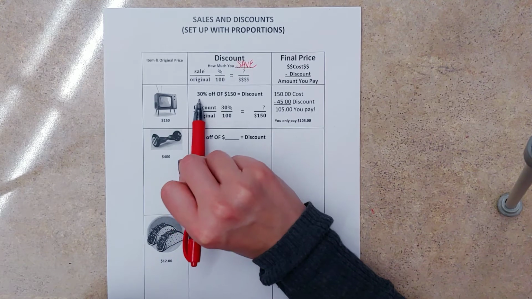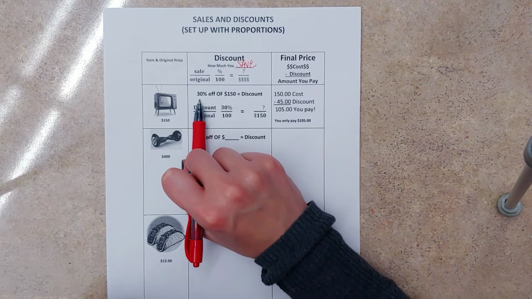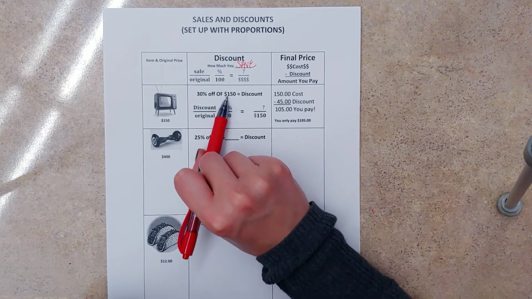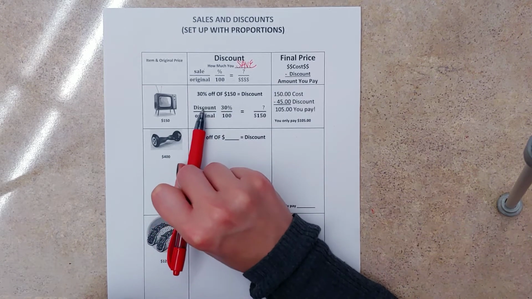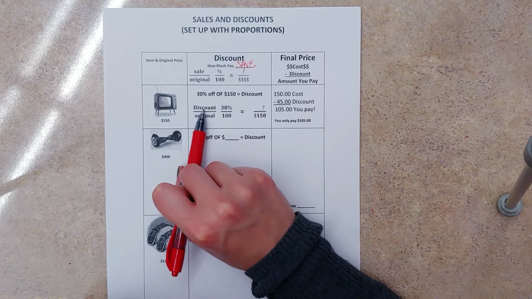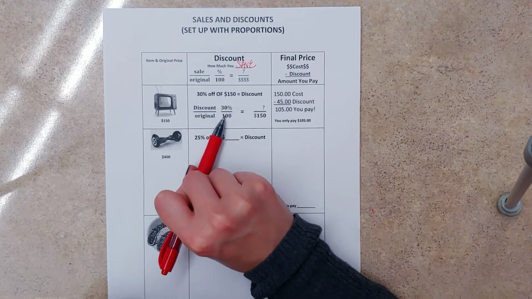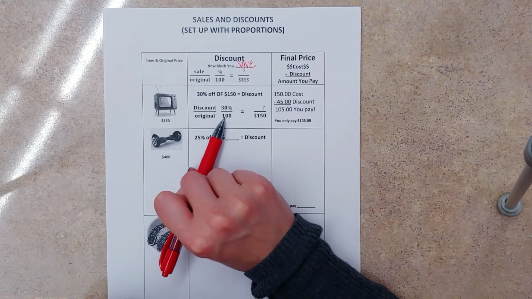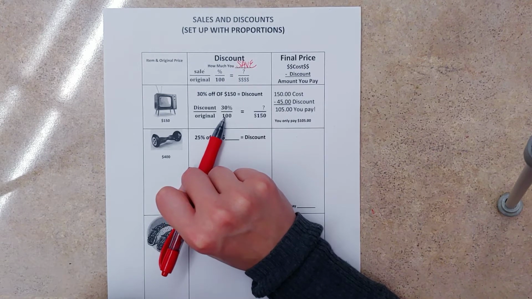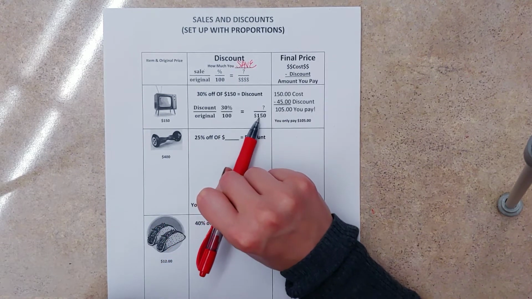And we're being told that it's 30% off of the original price, which is $150. So our discount, how much we do not pay, is 30%. And percents are out of 100. Awesome. And I know that the original amount was 150.